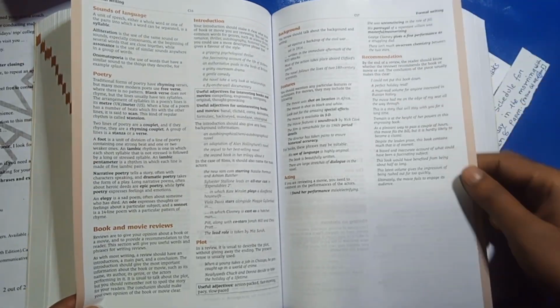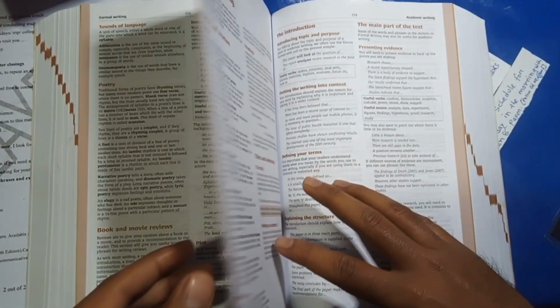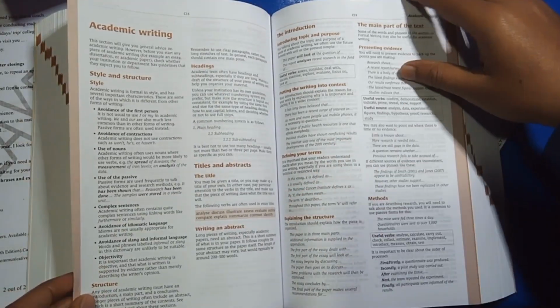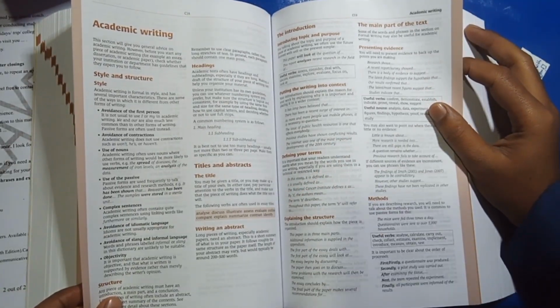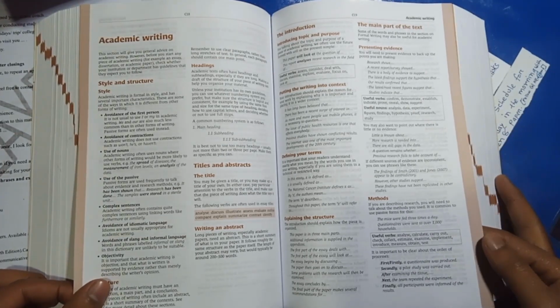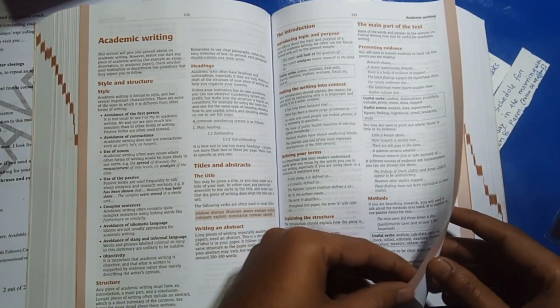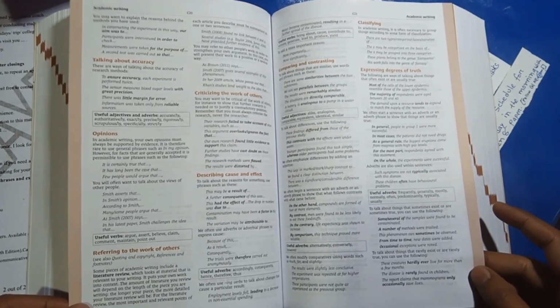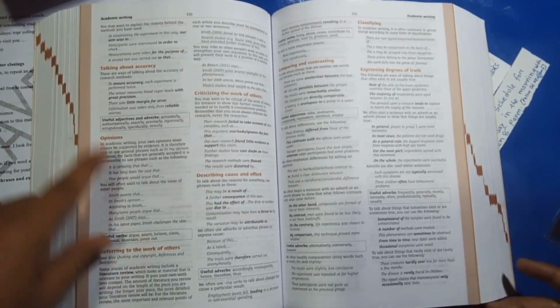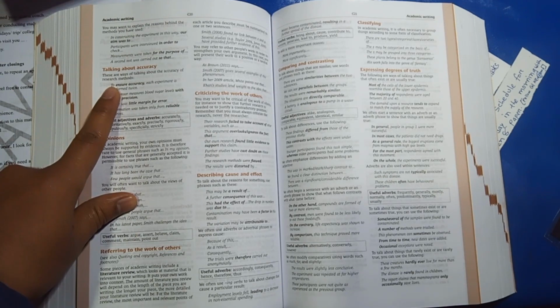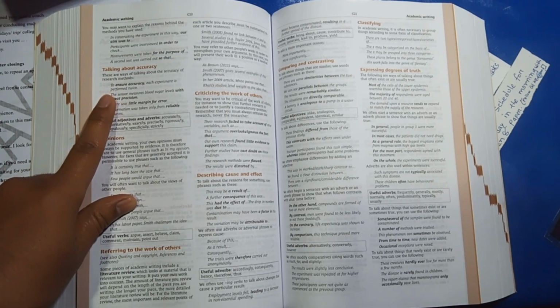You can also find literary devices, sounds and language, introduction, background, recommendation, all the things. And then the academic writing, style, structure, headings, titles and abstracts, how you can write an abstract, introduction, defining your terms, and so on. So these are the important things that might be important for writing.